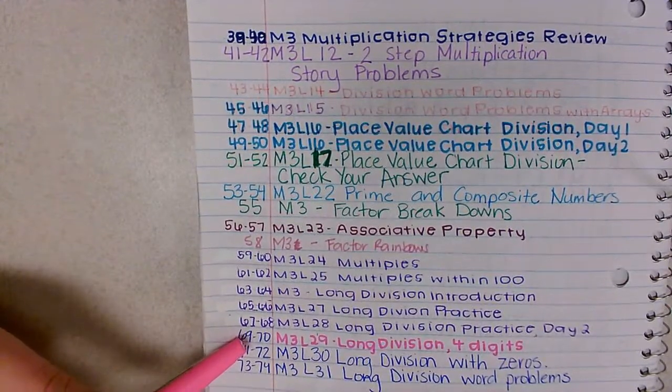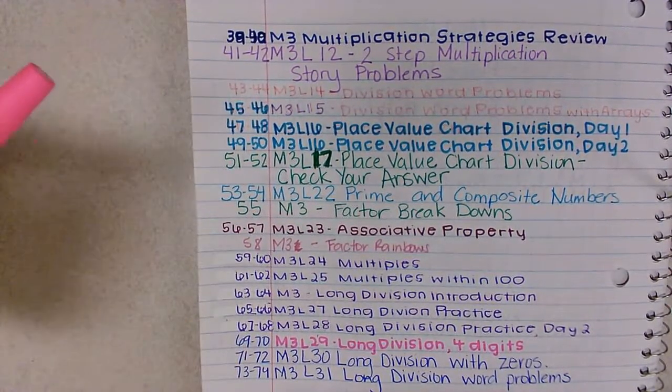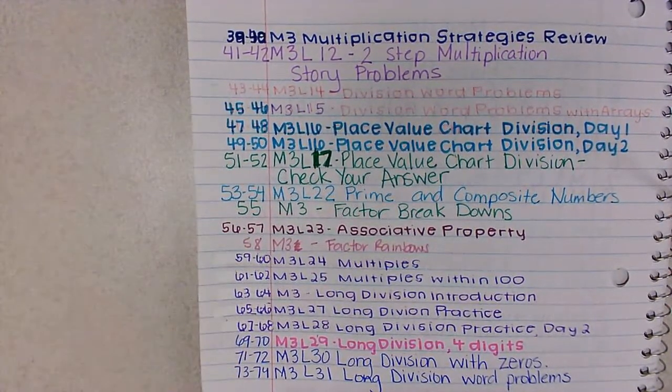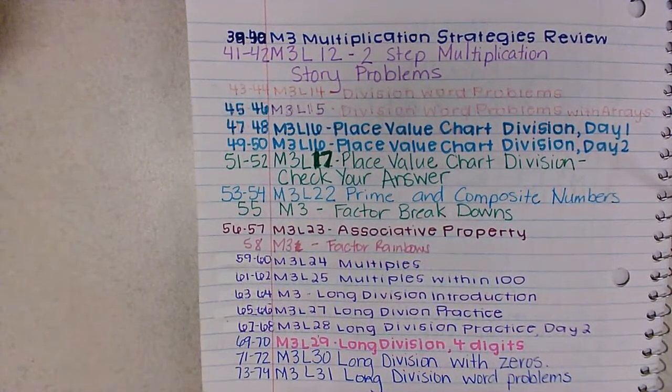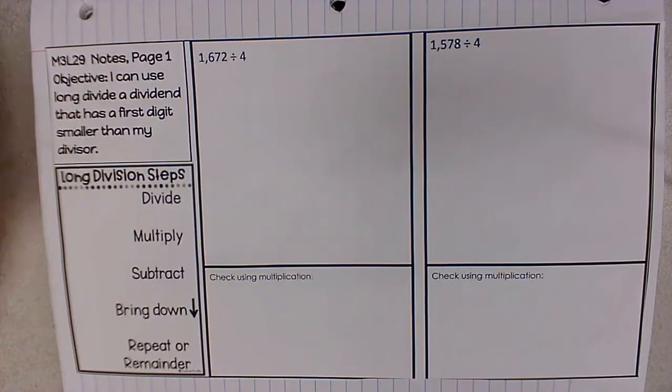Fourth grade, make an entry for the next 2 blank pages in your journal. We are on Module 3, Lesson 29, long division with 4-digit dividends. And our 4-digit dividends are a little bit trickier than anything you've done before, so gear up and get ready. We've got a little typo in our objective, so let's fix it as we read it.